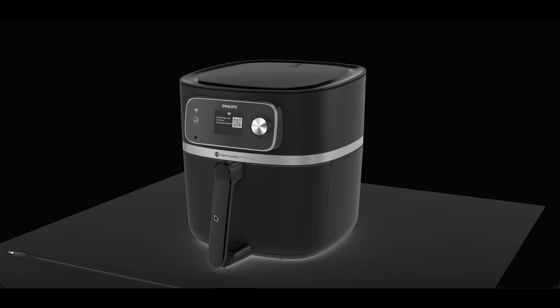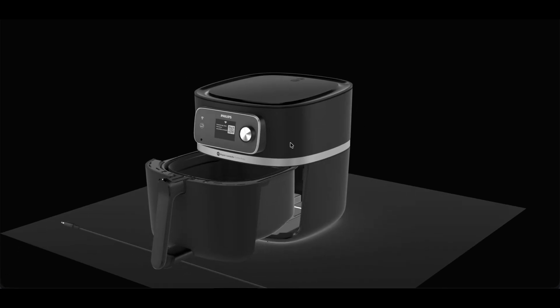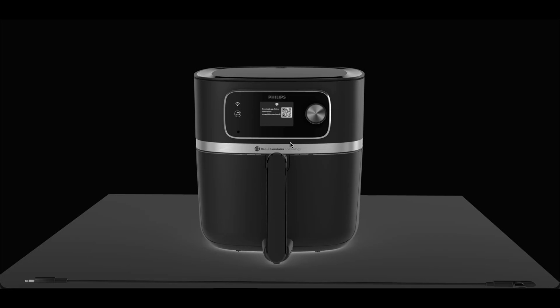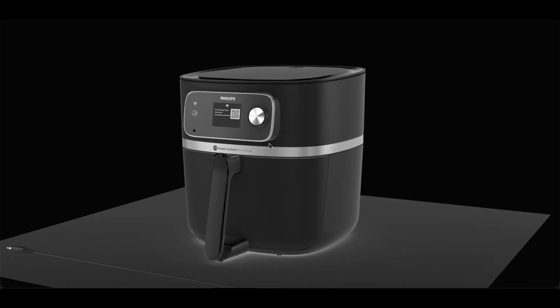Click on the box. Great! Now click on the air fryer body. The animation works correctly, which means everything is set up properly.